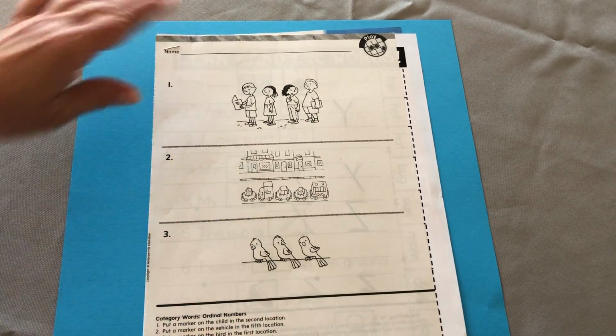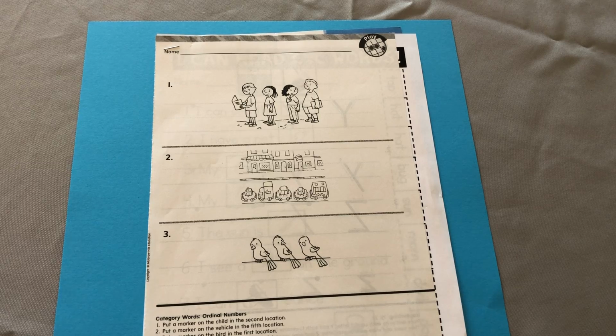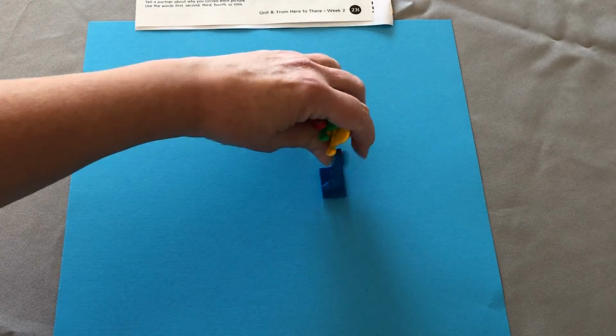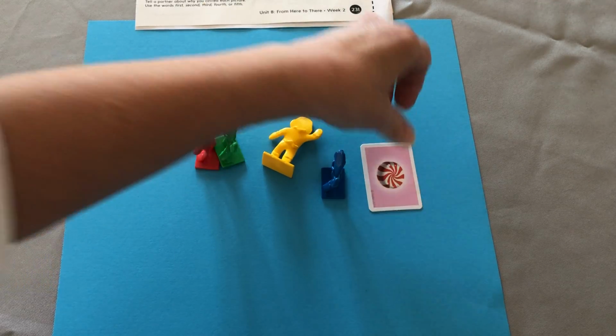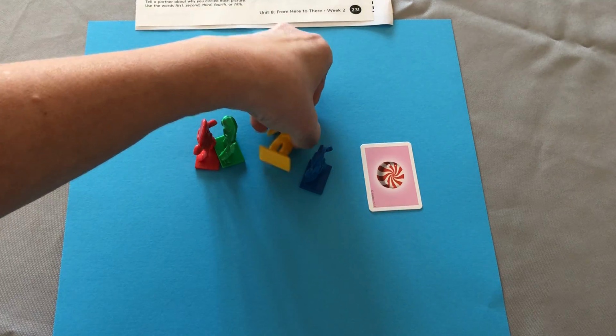And before we start our page, I am going to set something up here. So I'm just going to move our page a little out of the way. And I have my little Candyland figures here. I got them out of my Candyland game.